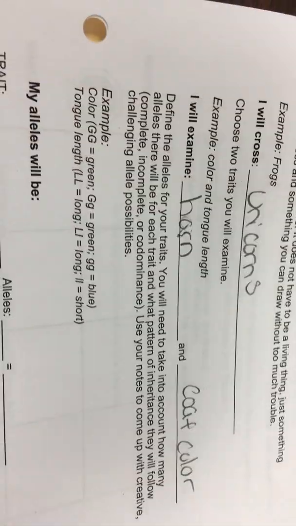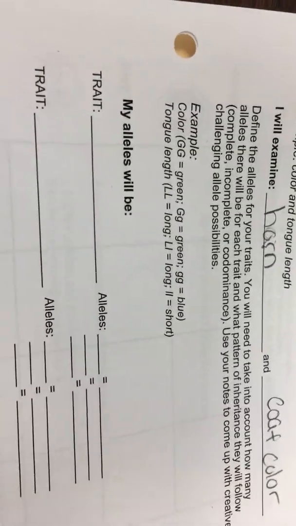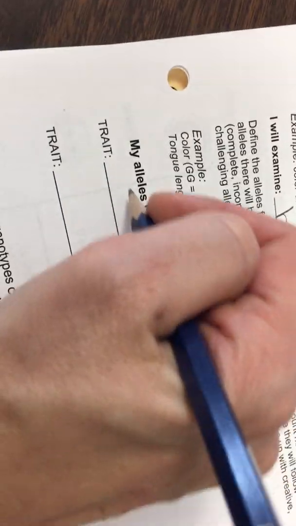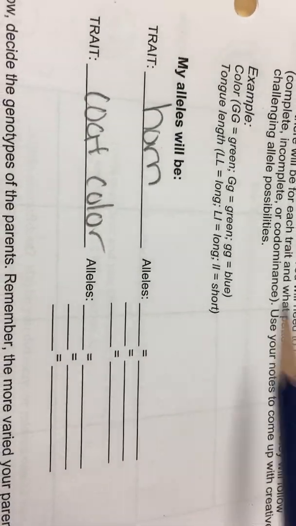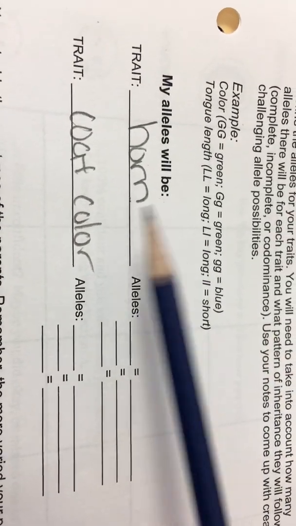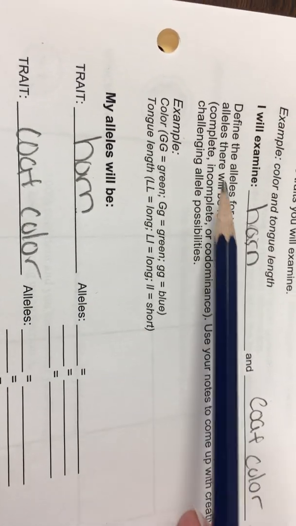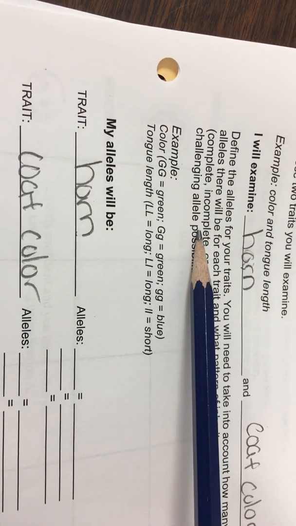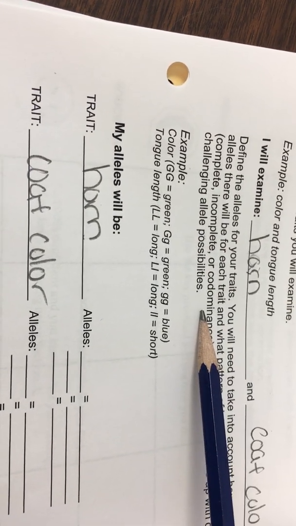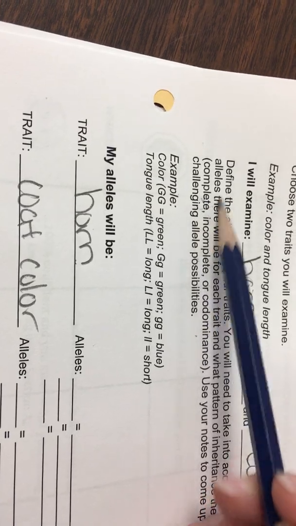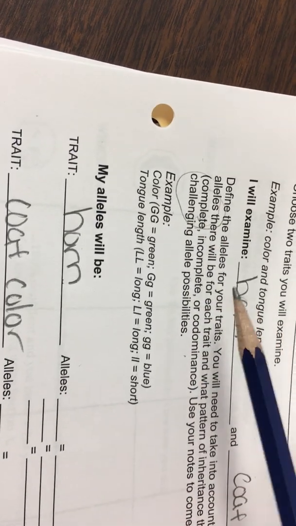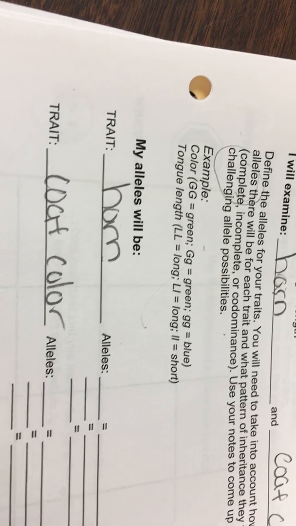Alright, so my two traits. Trait 1, horn. Trait 2, coat color. I have to decide what it is about the horn I'm going to use, and what it is about the coat color. Now, I haven't gotten into incomplete dominance or codominance with everybody yet, so let's just stick with complete dominance. It either is or it isn't, kind of how we have the stuff set up here.